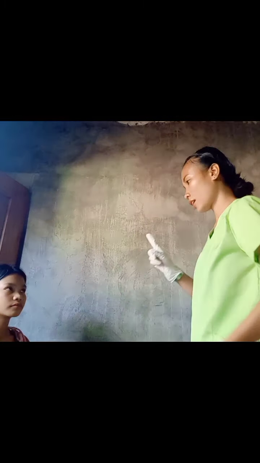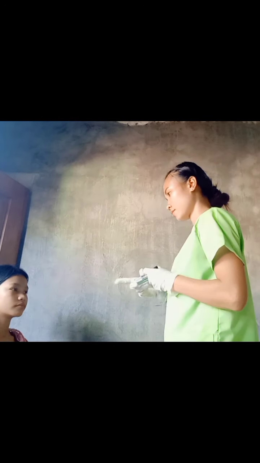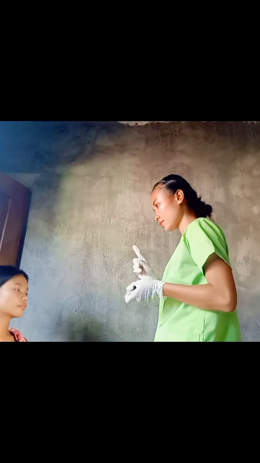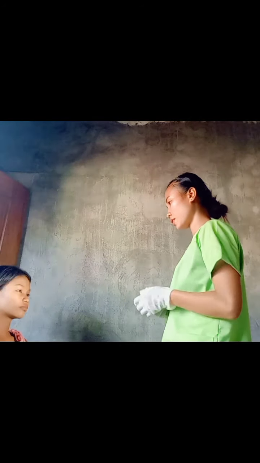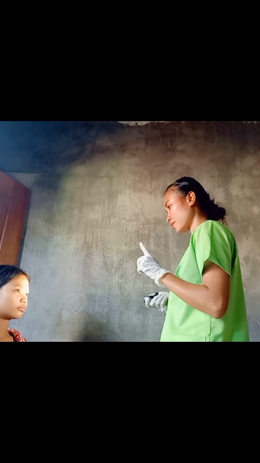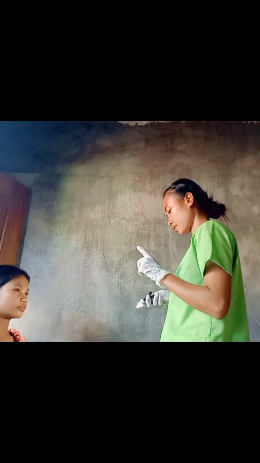So, the next is, eto, tingin ka lang dito, right? Tingin ka lang. Isa pa lang yun. So, my findings about the pupil is normal naman po. Wala naman akong nakitang any abnormalities when I check her pupil, so it's normal.